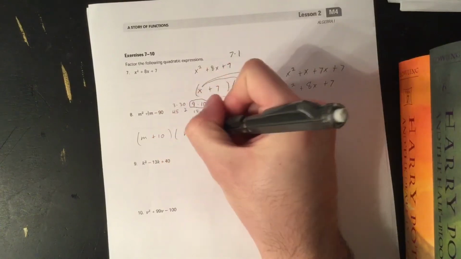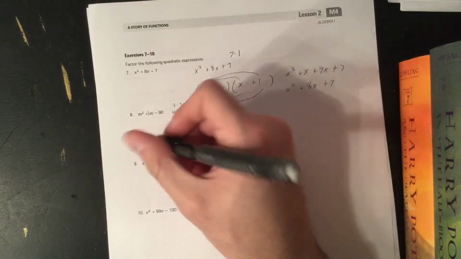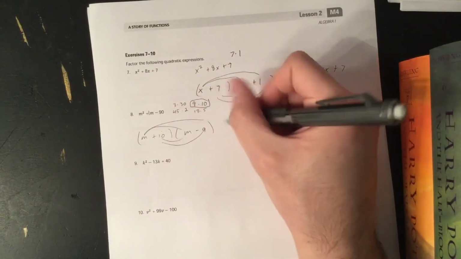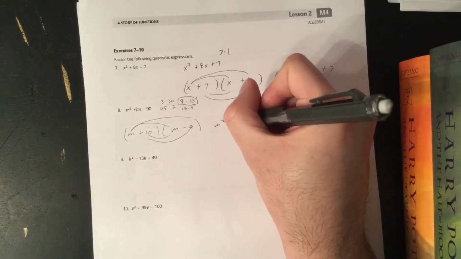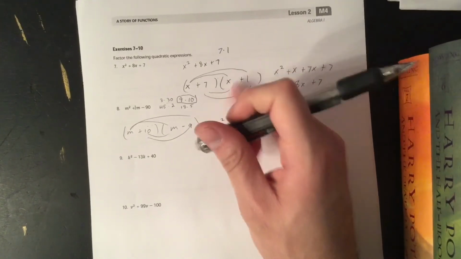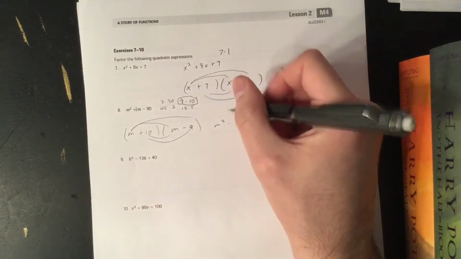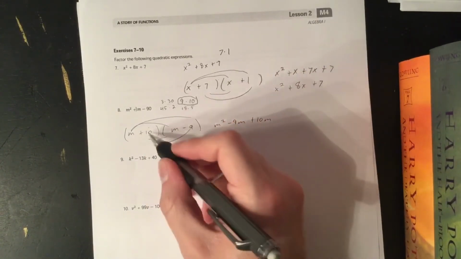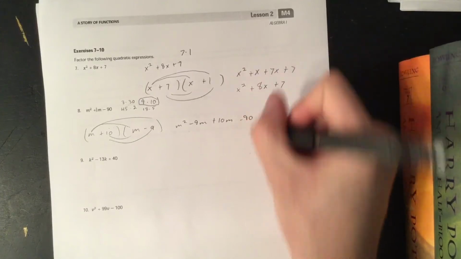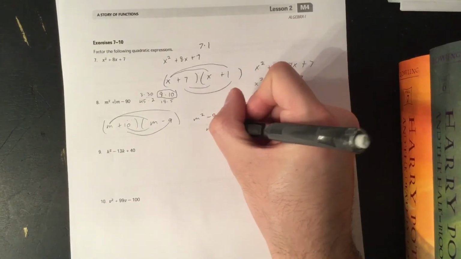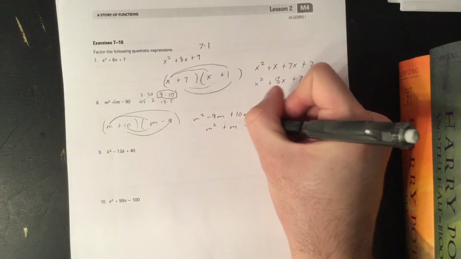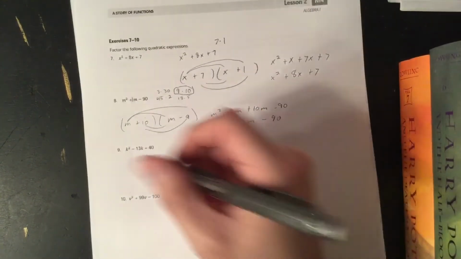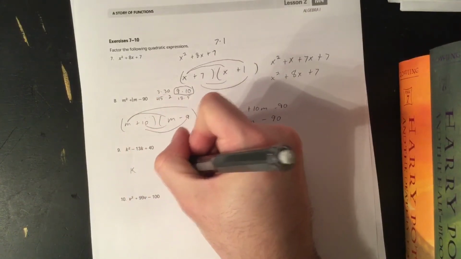So plus 10 minus 9. And then we could work it out, FOIL it. So we'd have m squared. It wouldn't be plus, it'd be negative m times negative 9, so negative 9m plus 10m inside, and then the last, negative 90. Then just combine terms, and we end up getting the same one that we started with. So the next one here, k squared, you have k and k.